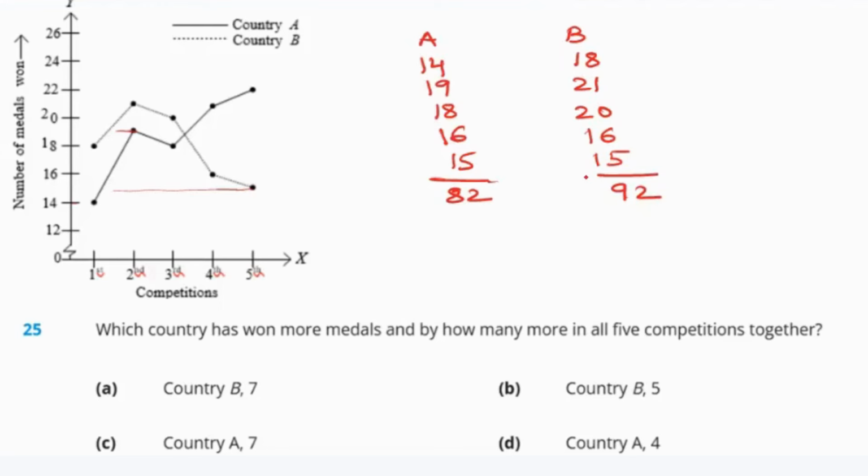Country B won 18 plus 21 plus 20 plus 16 plus 15. Okay, let's do the total of country A once again.